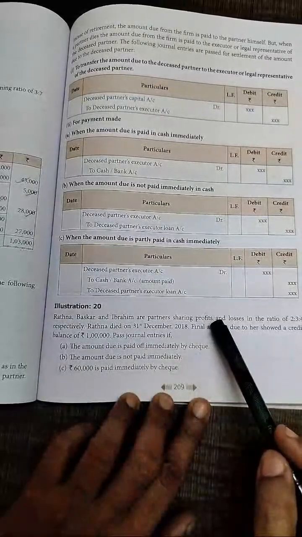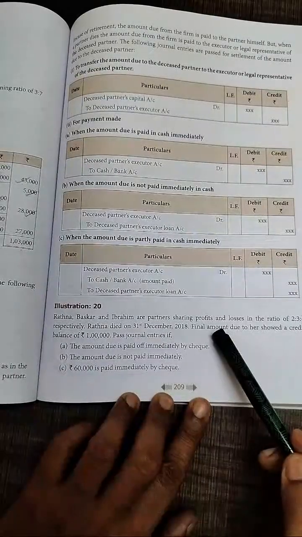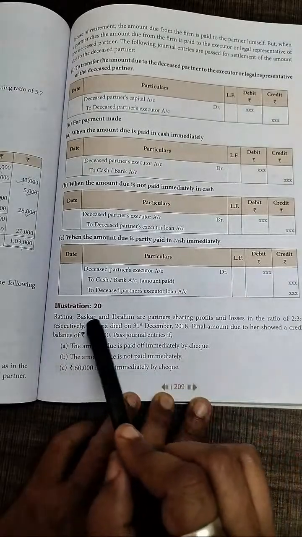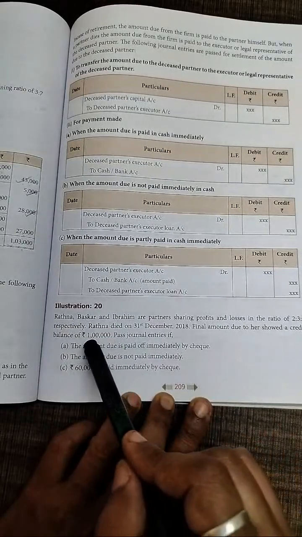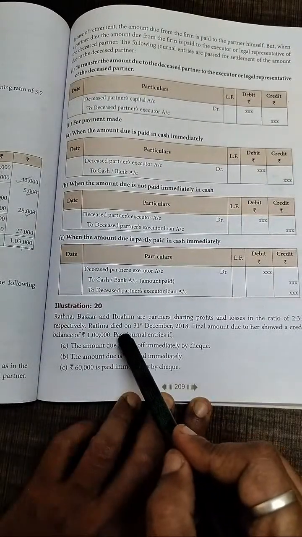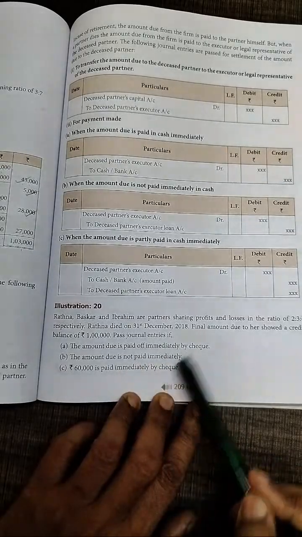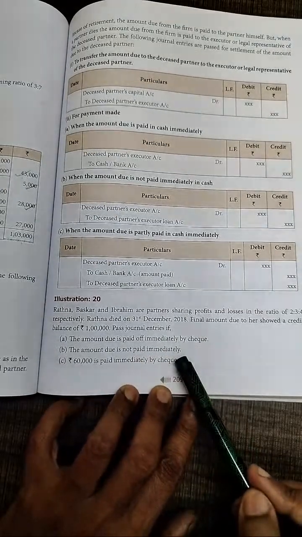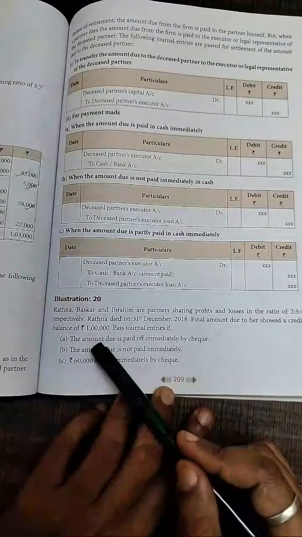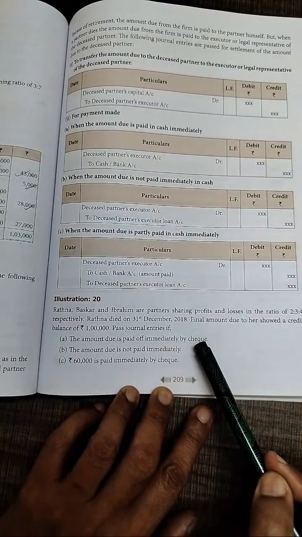After calculating Ratna's share in the revaluation account and capital account, the continuing partners settled the retired partner Ratna for rupees 1 lakh. So what is the journal entry? There are three situations given below. Let's take the first situation. The amount due is paid off immediately by check.